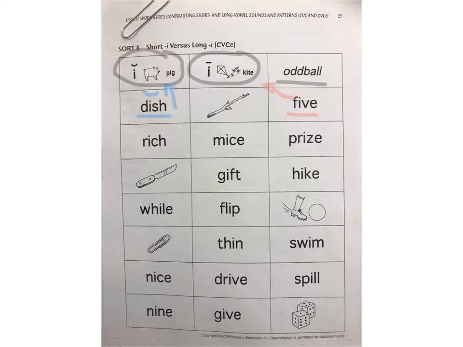Again, I'll ask you to look at these words, sort them, and see how the words in each column are alike and how they're different. And once again, we have some picture words. And we know we have the long I sound and the short I sound.